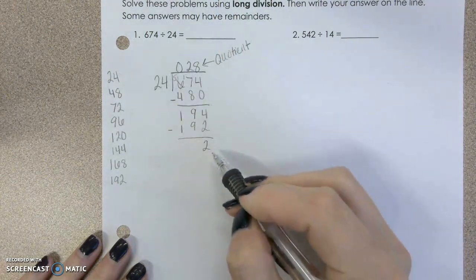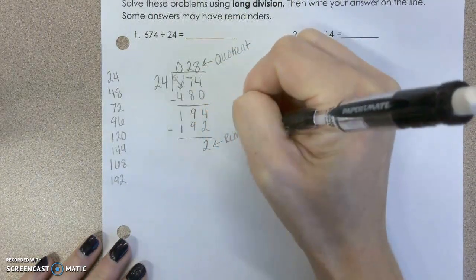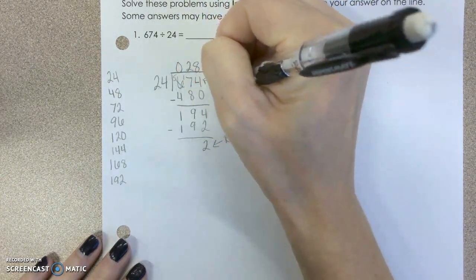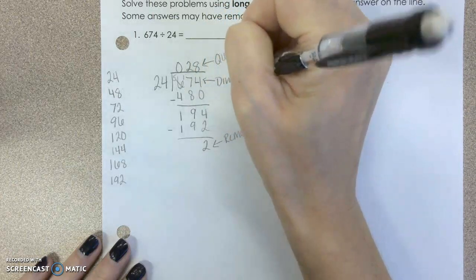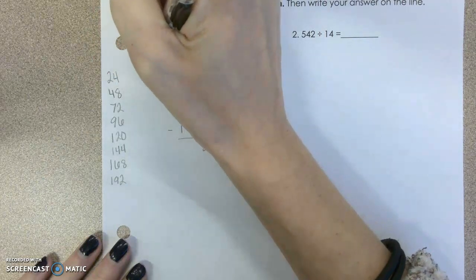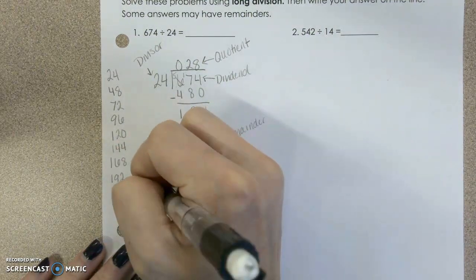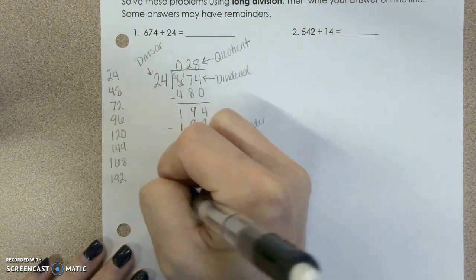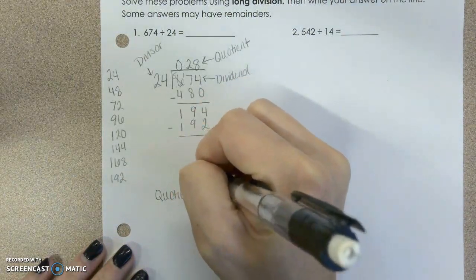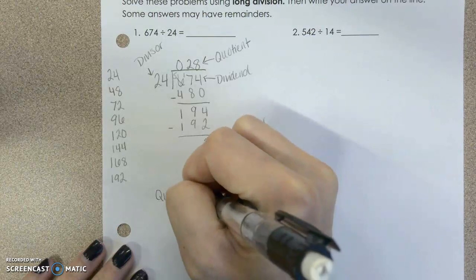Okay, and so here's my remainder. This is actually what we call the dividend, so what we're dividing into. 24 is what we call the divisor. So when we write a mixed number out of a division problem, we take our quotient and then we put the remainder over the divisor. So we're going to write out kind of this little rule here.